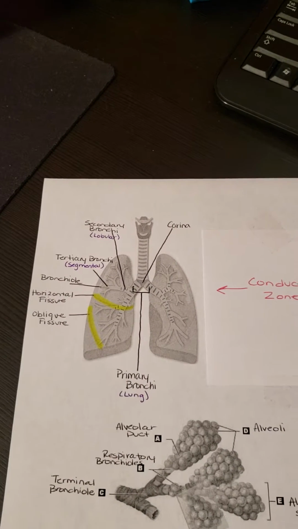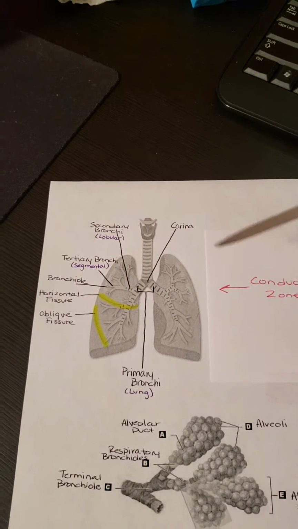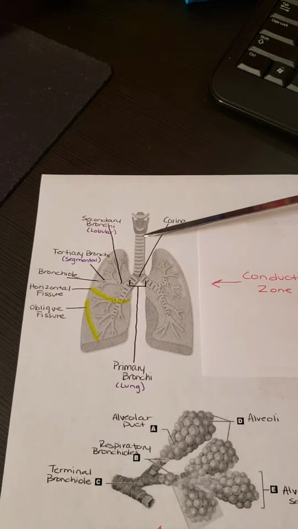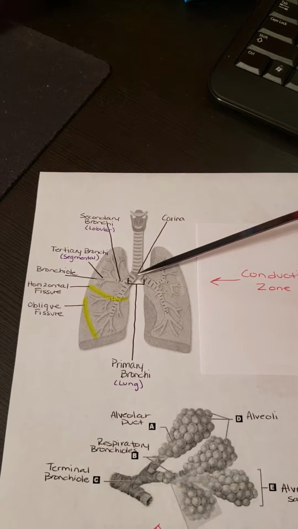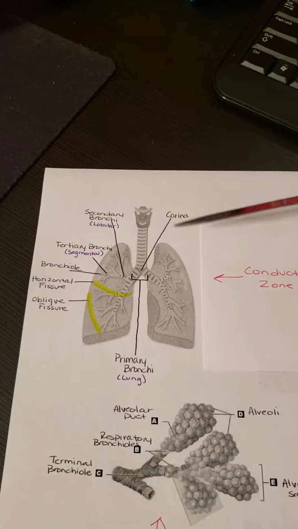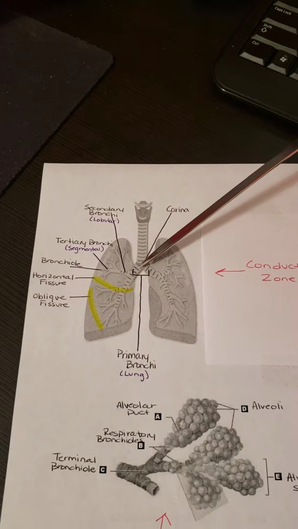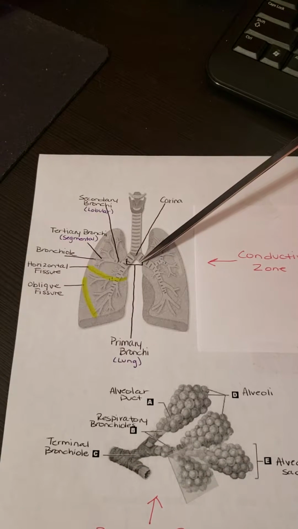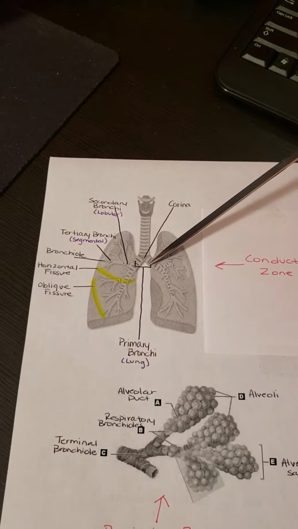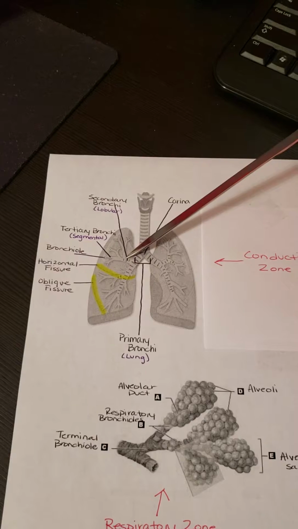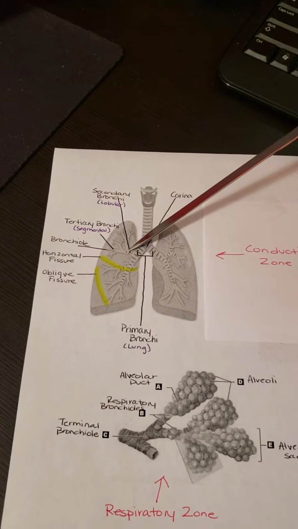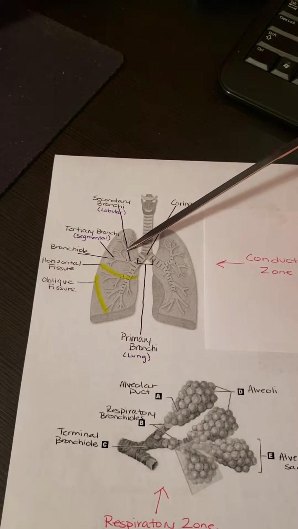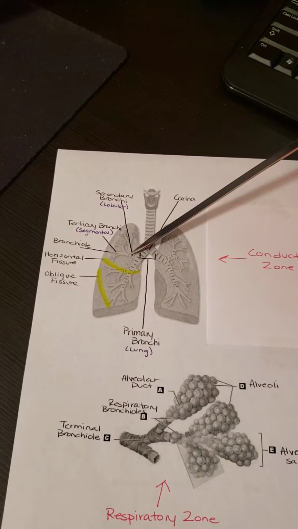Next, as we move down the trachea, we'll encounter the lungs, what's called the conductive zone, this entire section. So as we move down the trachea, we meet at a bifurcation, which is called the carina. From there, we separate into the 2 primary bronchi, which supply oxygen to each lung individually. From there we move to the secondary bronchi, which are also called lobular because they supply oxygen to that specific lobe. So this one supplies to the superior lobe of the right lung.